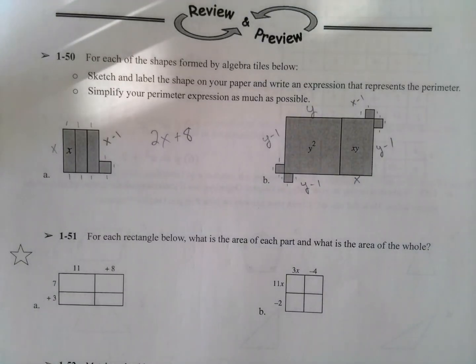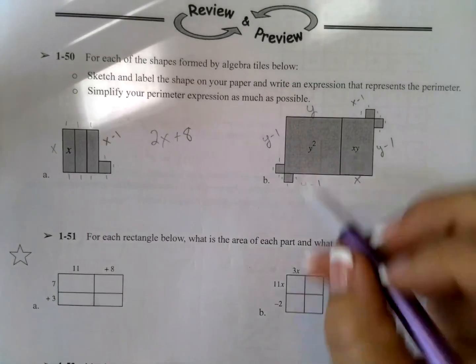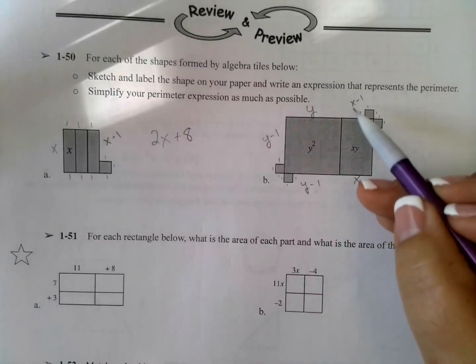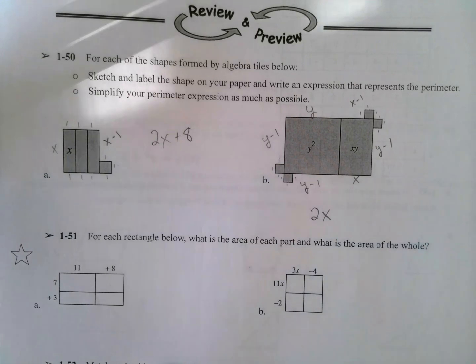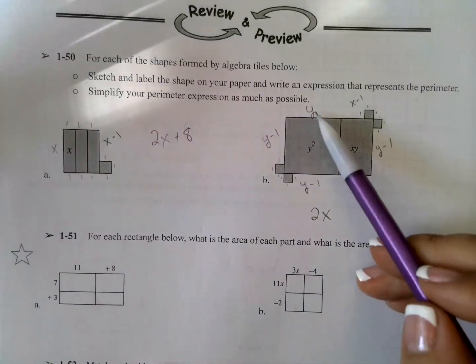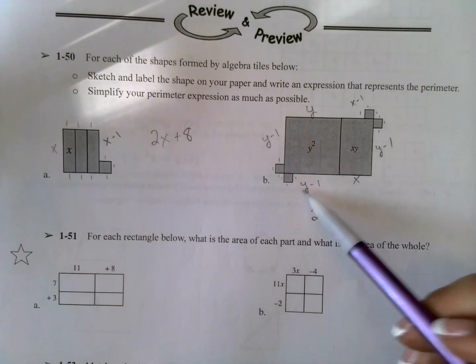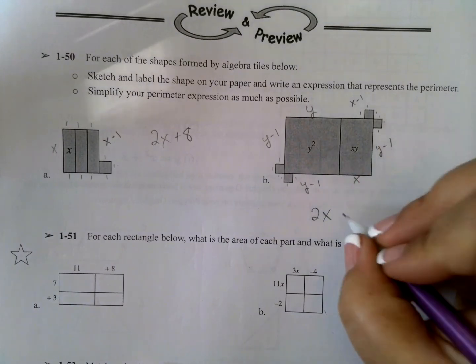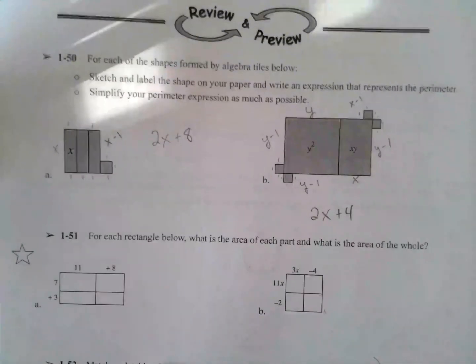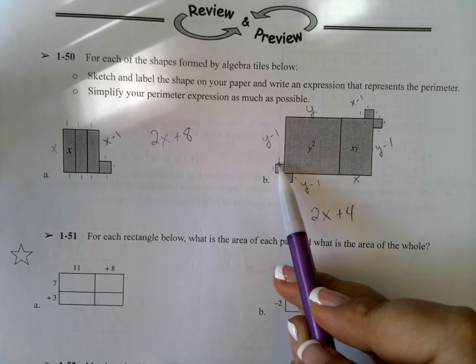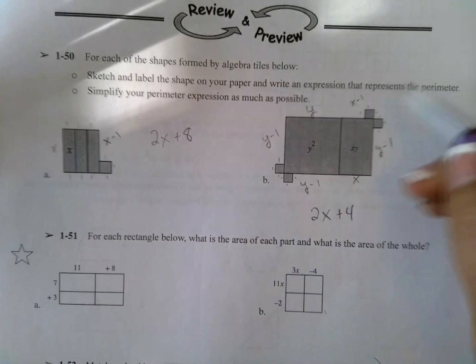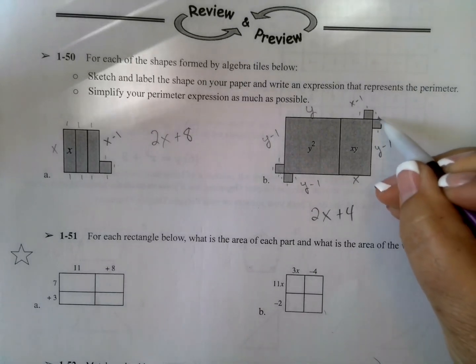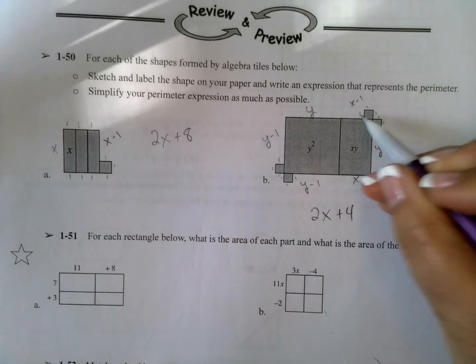Okay, so then when we're calculating all these up, we'll start with the X's. I have 2 X's. And then my Y's, I have 1, 2, 3, 4 Y's. Now count all my ones. 1, 2, 3, 4, 5, 6, 7, 8, 9, 10, 11, 12.